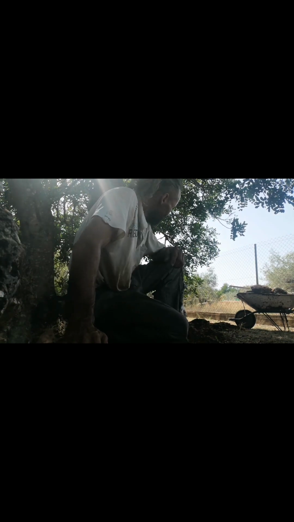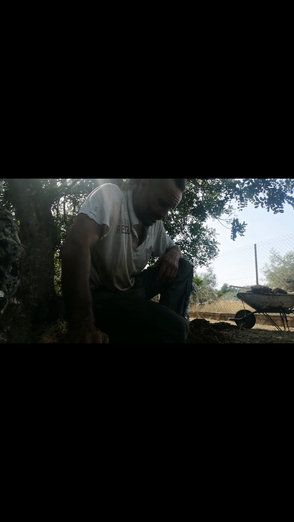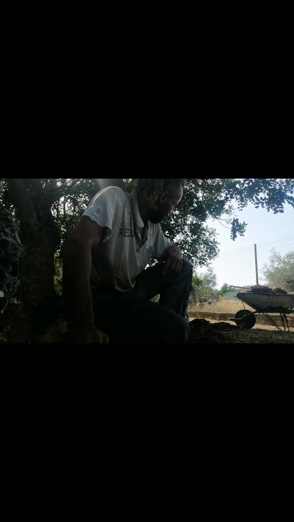So for this dry stone wall, I've dug deep enough really, and I'm going to place the first cornerstone, well, the first stone into that corner over there, and then work back towards the existing walls here.